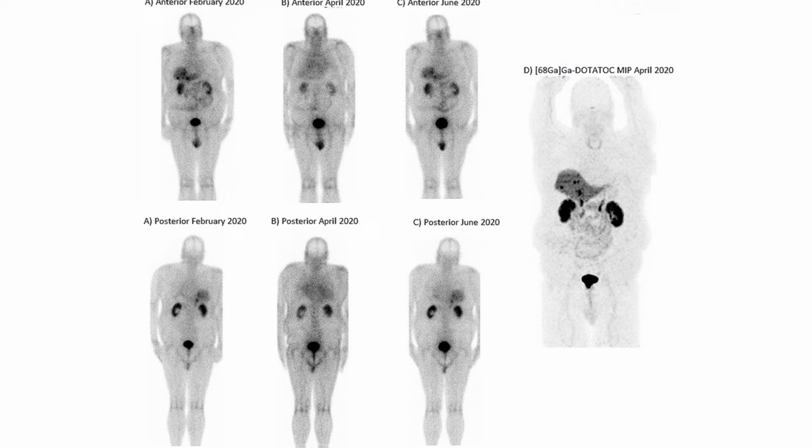So here is just to start out with what sparked my interest in this particular topic. We treated a lutetium patient for neuroendocrine tumors, and you would see that here on the February scan there is a lot of accumulation in the liver where the tumors are. This corresponds with the PET-MIP image.